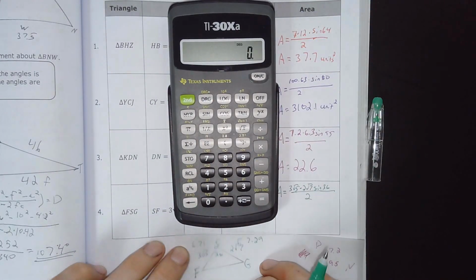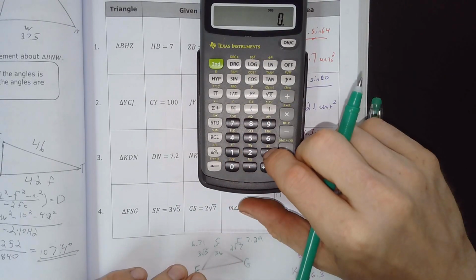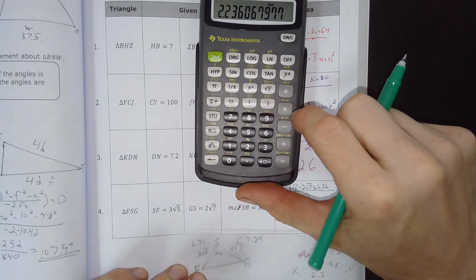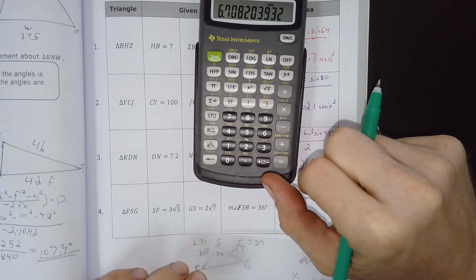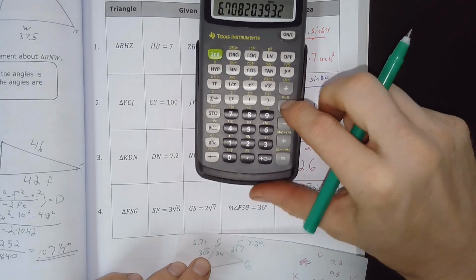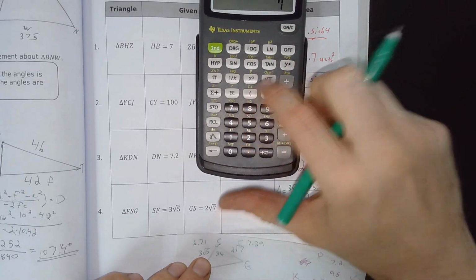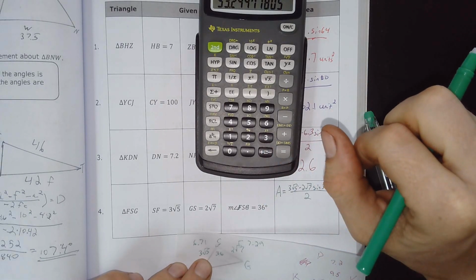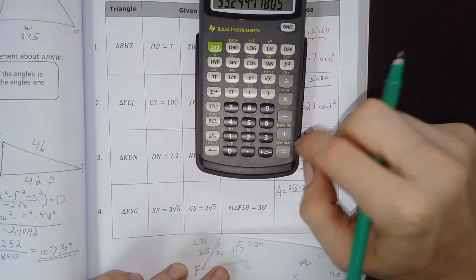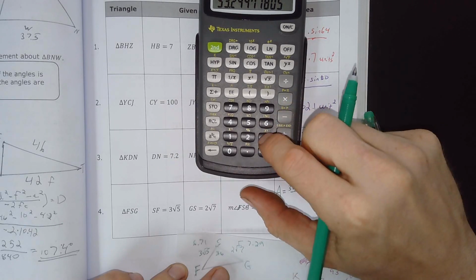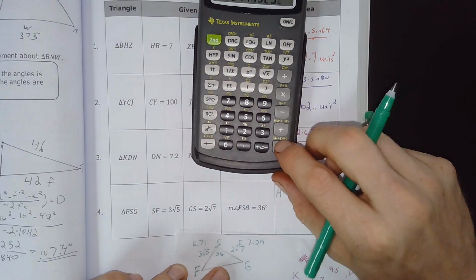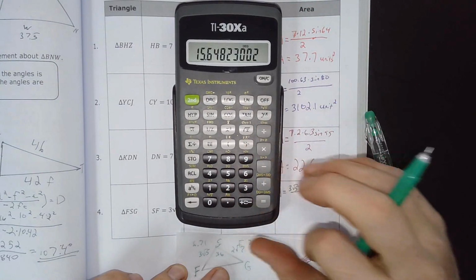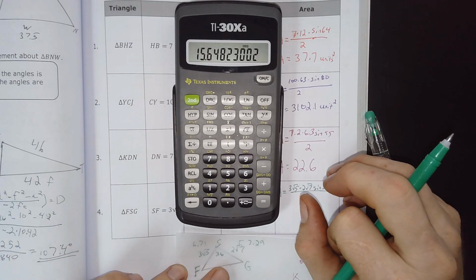Let's see, it did not match. Let me try that again. Square root of 5 times 3 equals 6.71, times square root of 7 times 2, times the sine of 36, and then divide that by 2 equals, that's still not what it says.